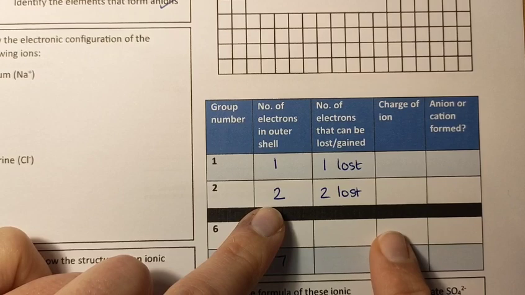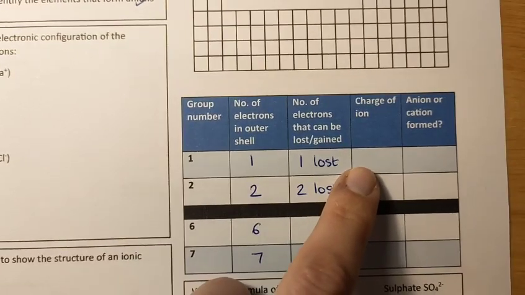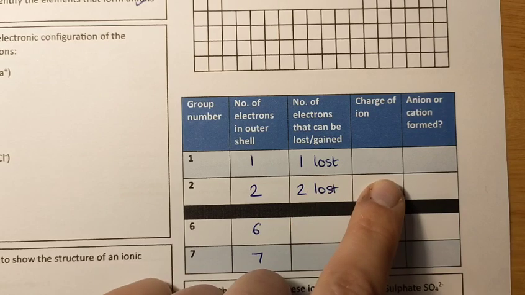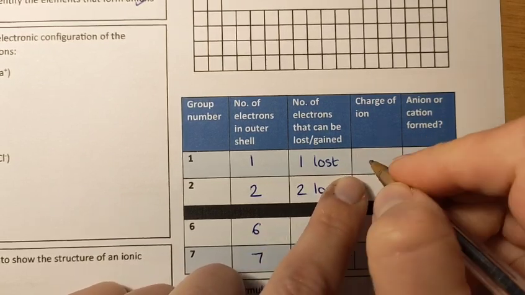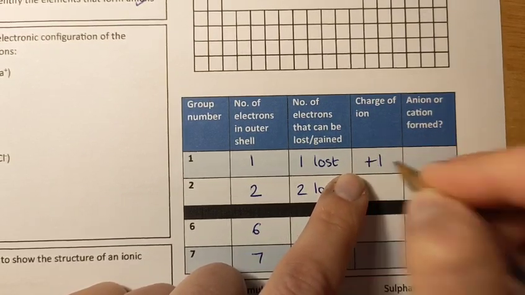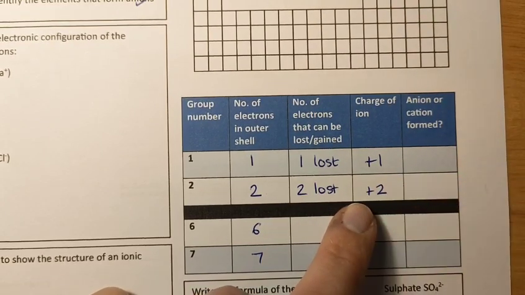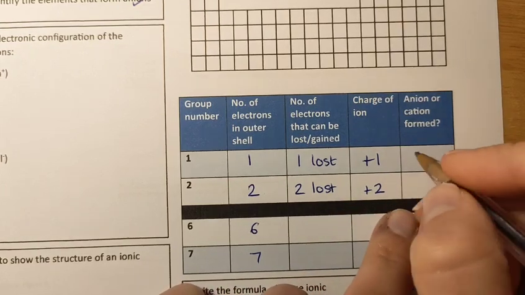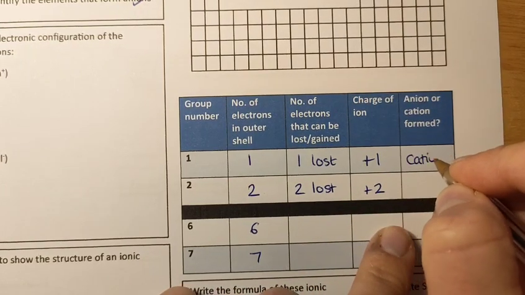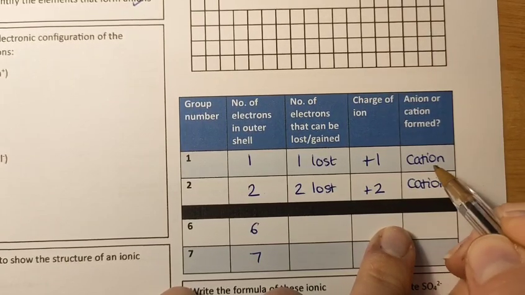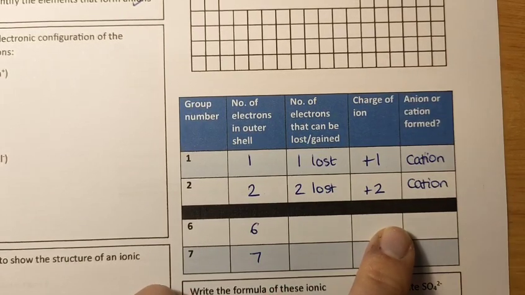Let's just focus on this one for now. The charge of the ion, if it's lost an electron, it becomes positive. This is lost 1, so it's 1 positive. And that one's lost 2, so it's 2 positive. Is that anion or cation? Well, it's positive, so it's cation. Both these are cations because they're positive. I remember because the T looks like a plus.